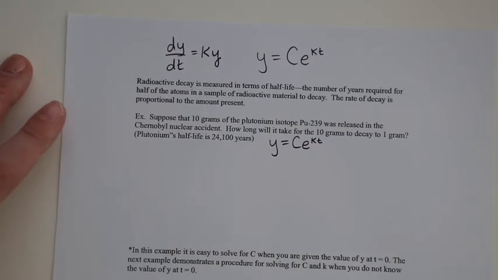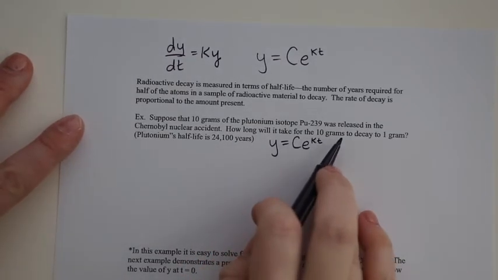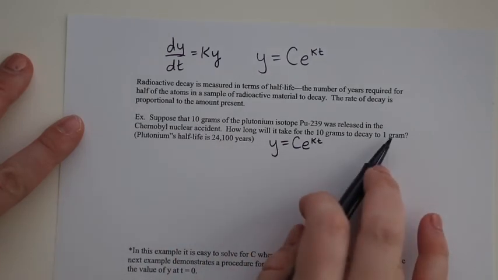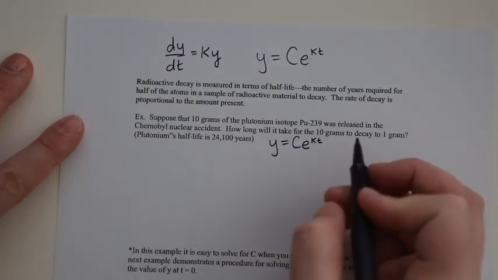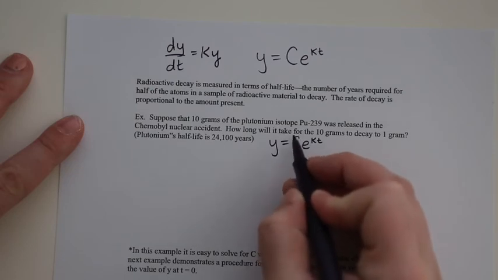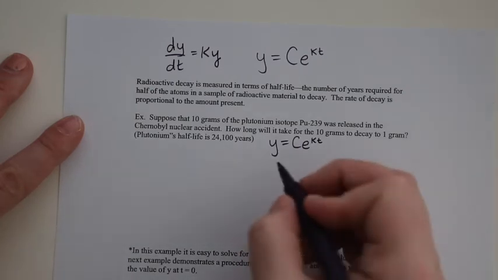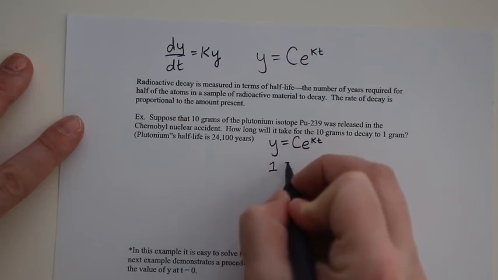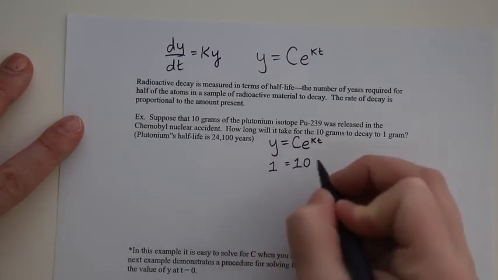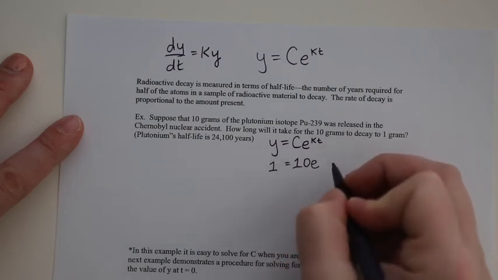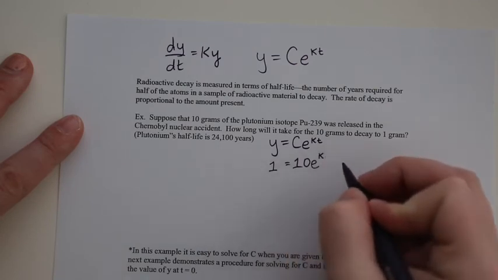So suppose that 10 grams of the plutonium isotope was released in the nuclear accident. How long will it take for 10 grams to decay to 1 gram? The half-life is 24,100 years. So we are starting with a value of 10 grams. We're asking if that much is released, and then it decreases to this, which means that when t equals 0, I'm getting that c value of 10. And I'm looking for when it's going to be 1. So it's 1 gram at the end, that's my final amount. It started at 10, and I have e to the k times t.